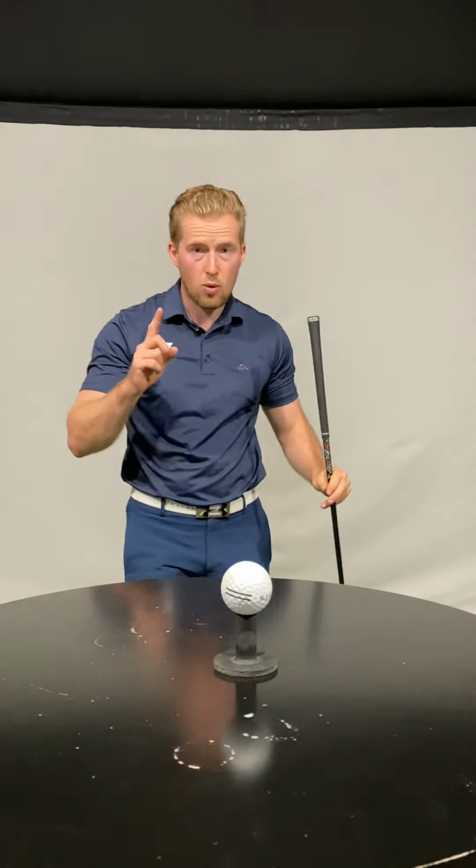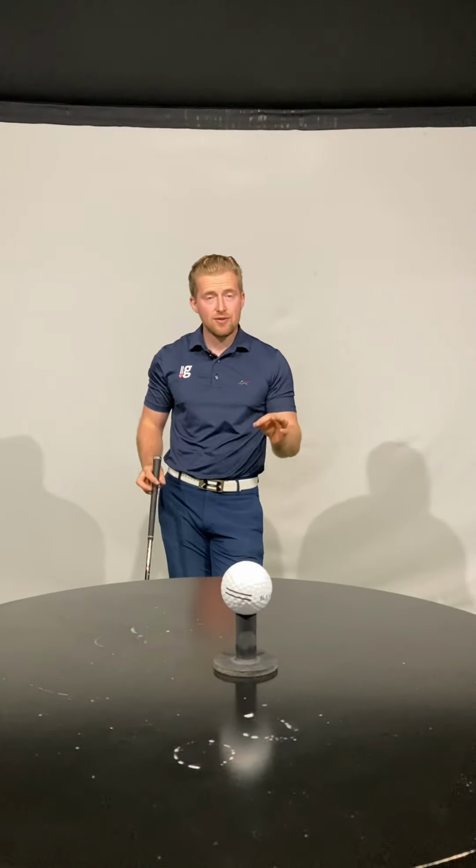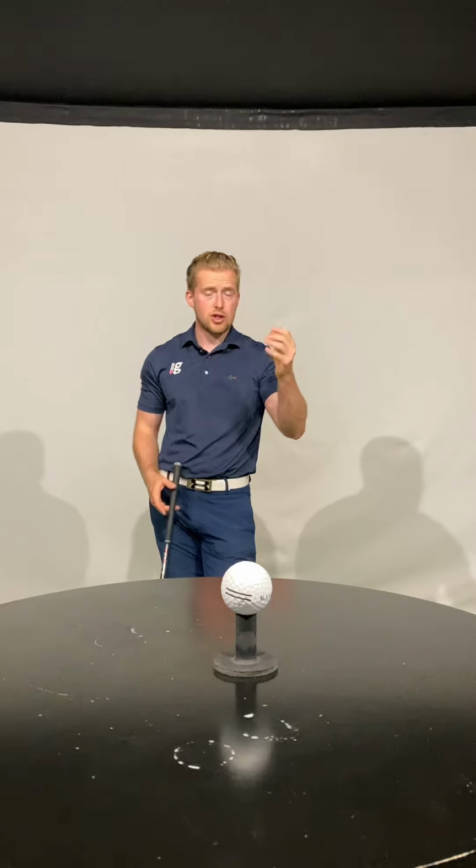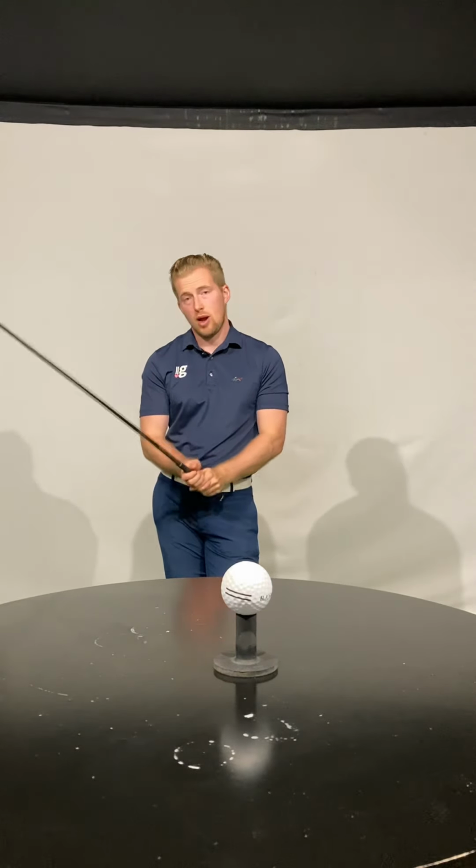Now that is number one reason why driver is so different than all of our other clubs and why we may see a massive difference in the curvature that we hit with our driver compared to our irons.